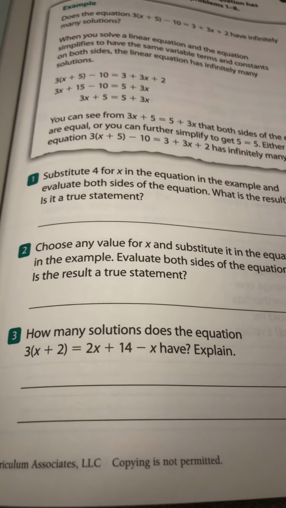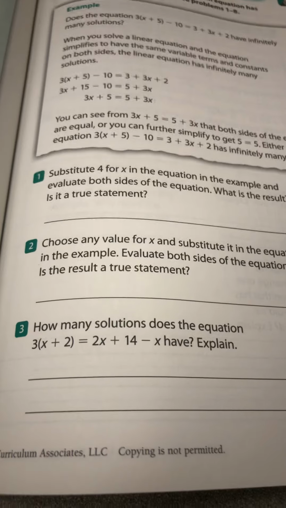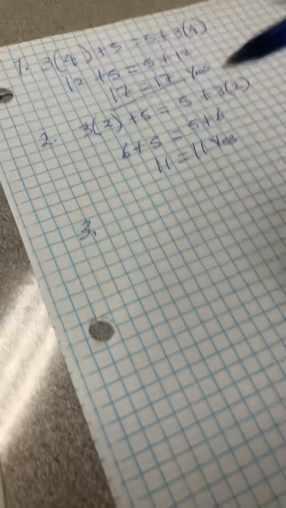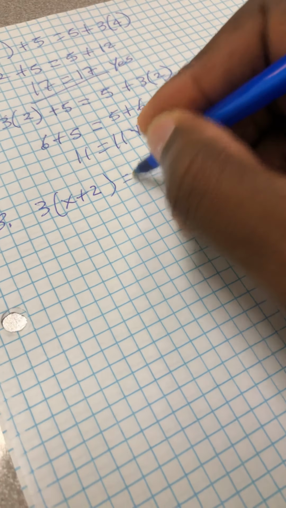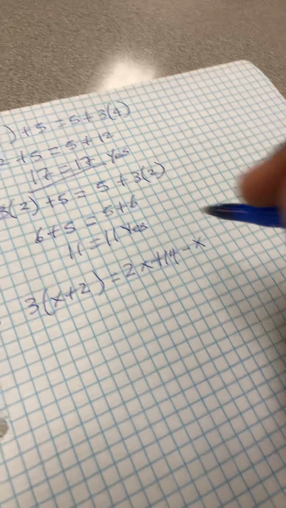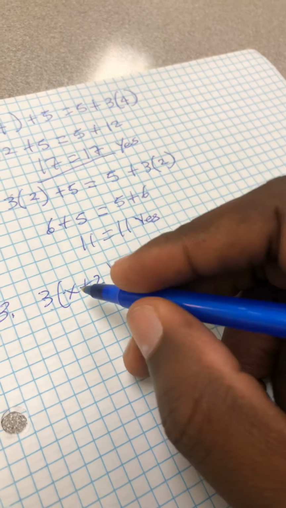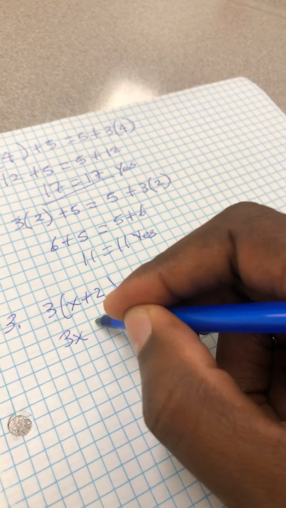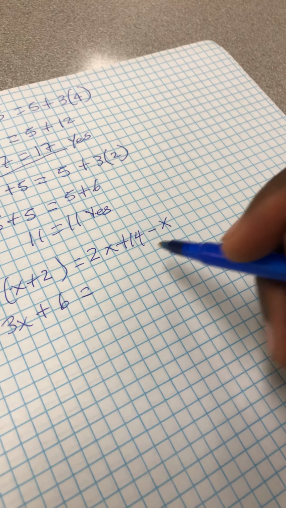Question number 3 says, how many solutions does the equation 3 parentheses x plus 2 equals 2x plus 14 minus x have? So remember, there's 3 types of solutions: infinite many solutions, one solution, and no solution. So I have 3(x plus 2) equals 2x plus 14 minus x. Remember, you got to get rid of the parentheses first. So I'll do 3 times x and then 3 times 2. 3 times x gives me 3x. 3 times 2 gives me 6 equals 2x plus 14 minus x.